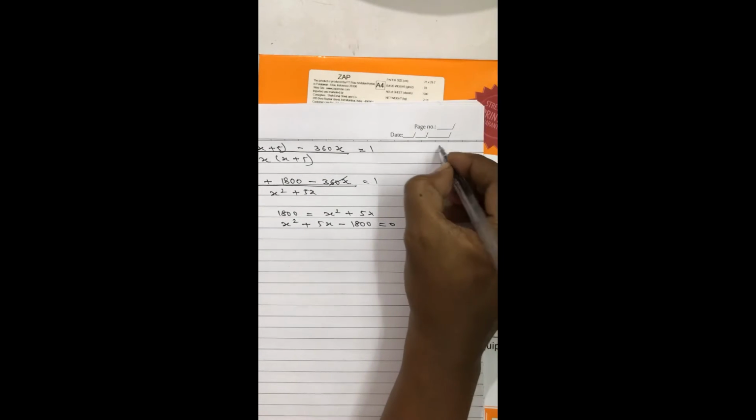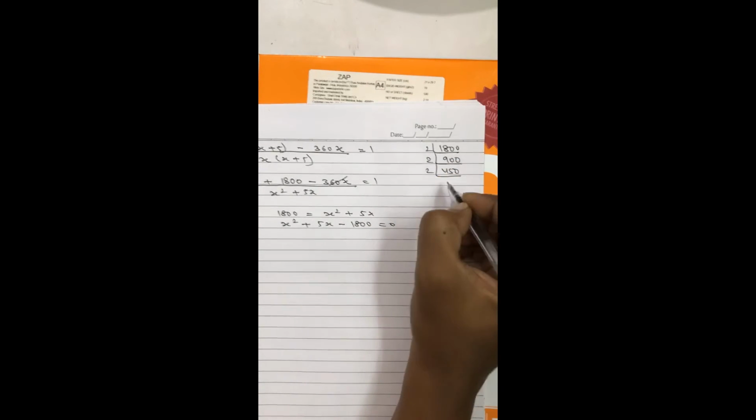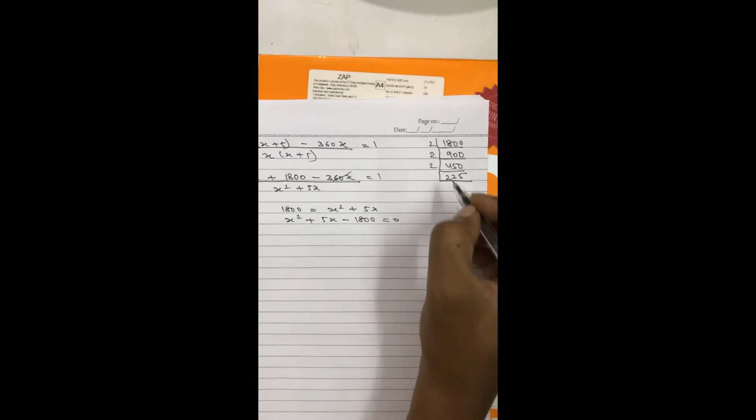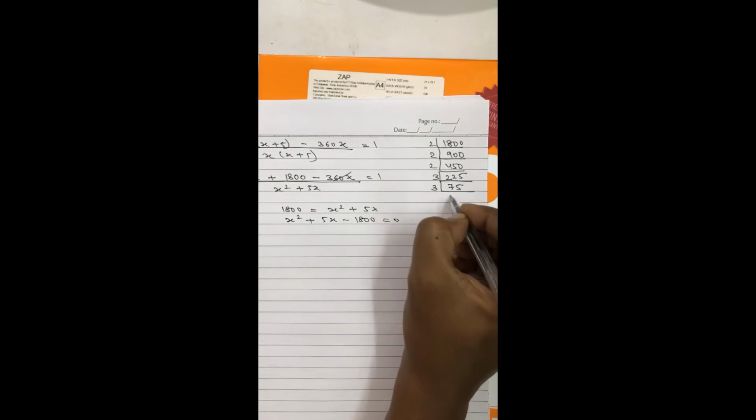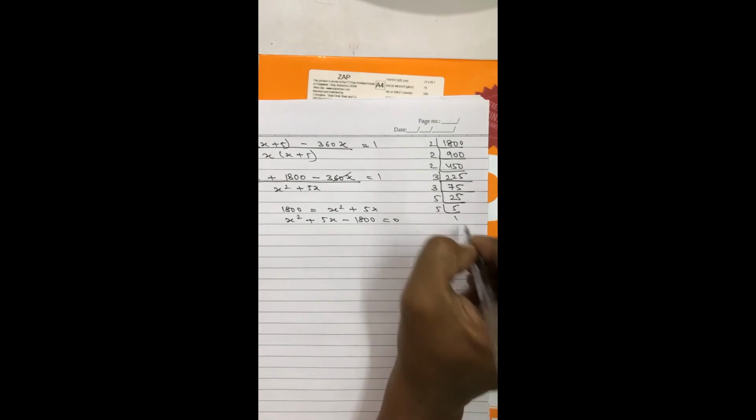Now I will have to find two numbers. 1800: 2 nines are 18, 2 fives are 10... factorizing, 2 is a factor, 900, 2 is a factor, 450, 2 is a factor, 225, 3 is a factor, 75, 3 is a factor, 25, 5 is a factor, 5, 5 is a factor, 1.